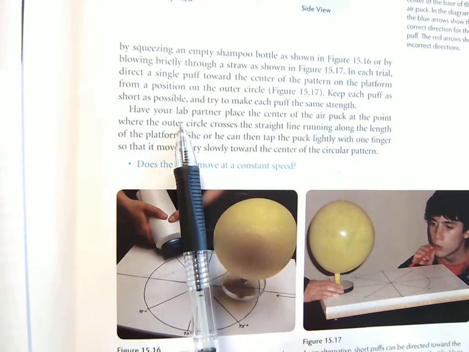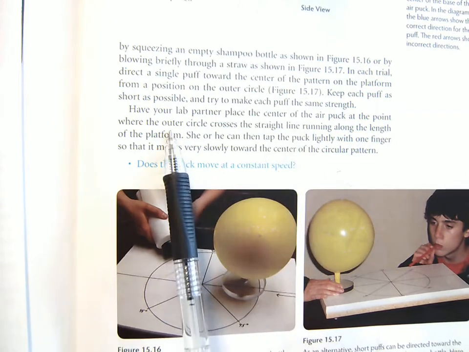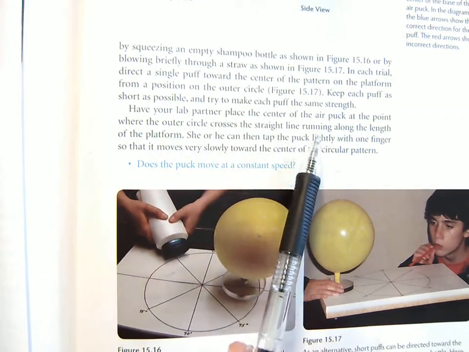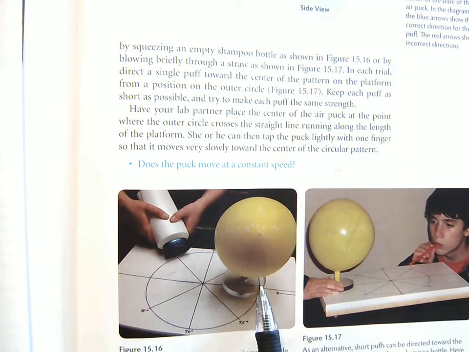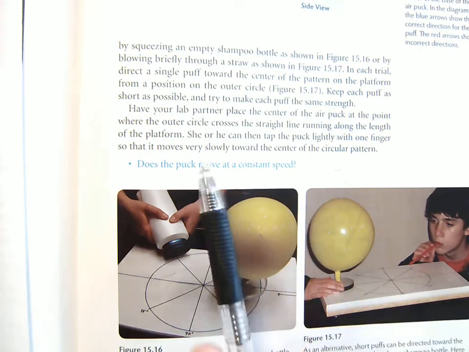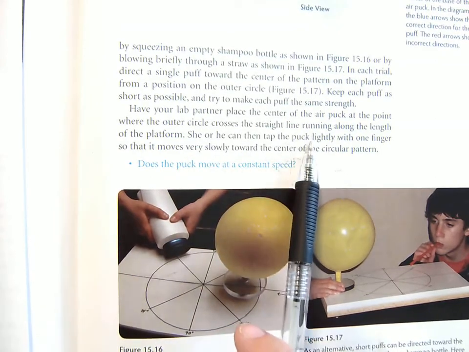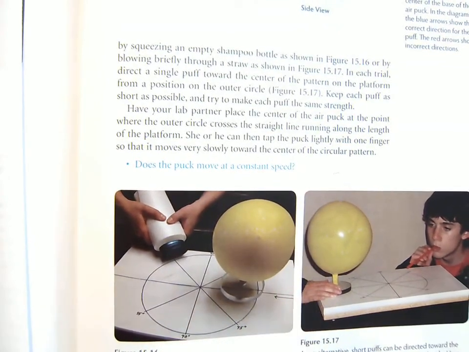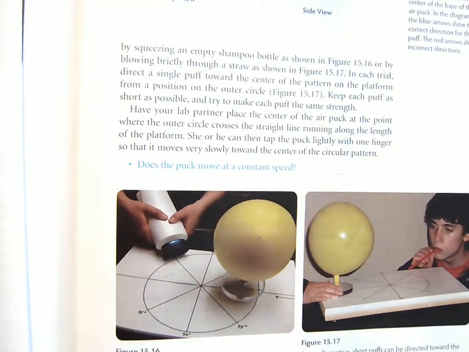So the first thing says to have your lab partner place the center of the air puck at the point where the outer circle crosses the straight line running along the length of the platform, which is basically right about here, if you can see the picture in the book. So they would have us start here, or maybe if you look in this picture, kind of right on the edge. And then it says he or she, meaning your lab partner, can then tap the puck lightly with one finger, just a quick little tap, so that it moves very slowly towards the center of the circular pattern.